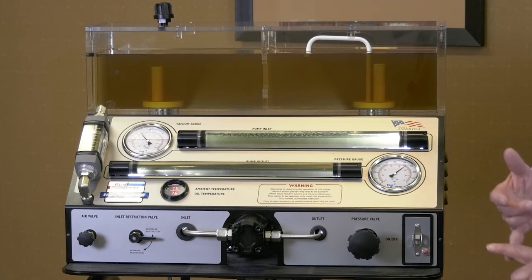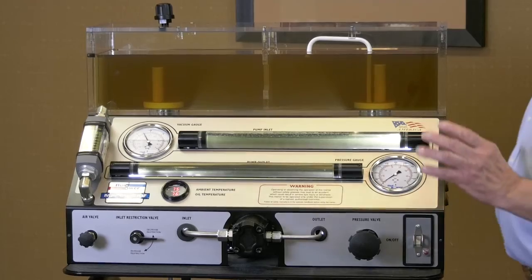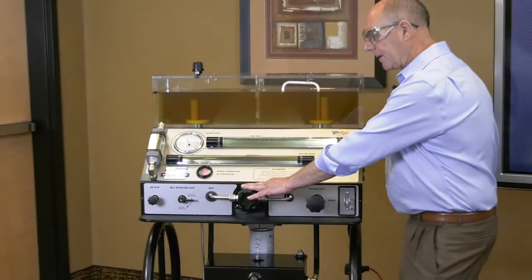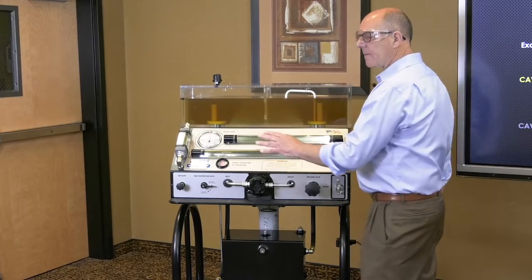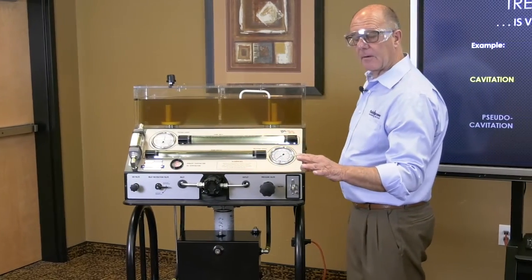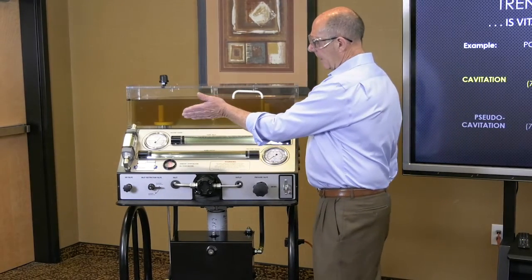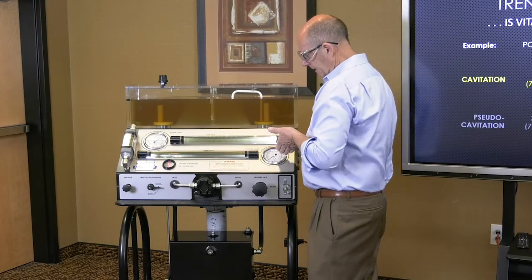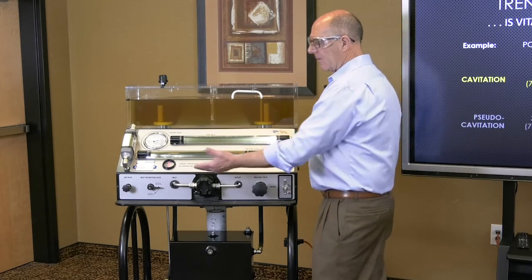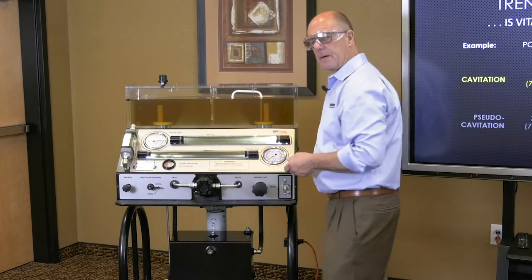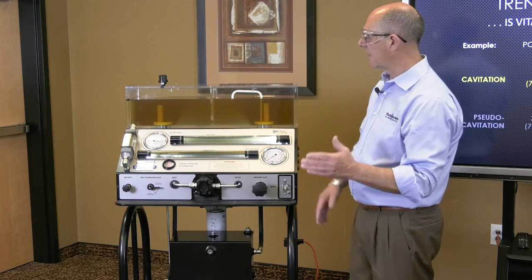So once again, let me back up. What we have is a 1.8 GPM gear pump. My maximum inlet restriction, by rule of thumb, is 8 inches of mercury. I set the pressure at 700 PSI, and then I restricted the flow going into the pump up to about 12 inches of mercury.